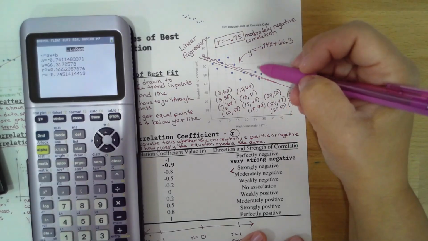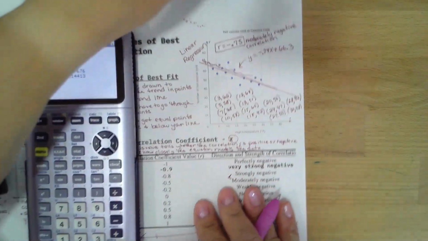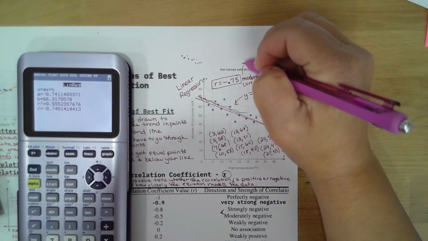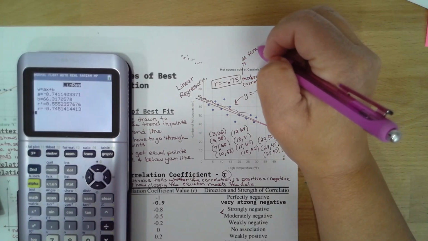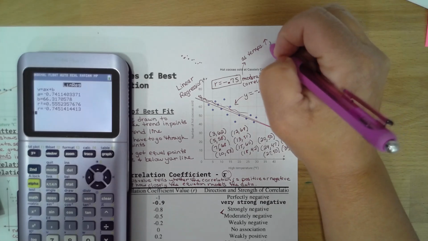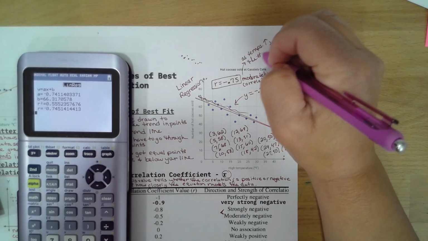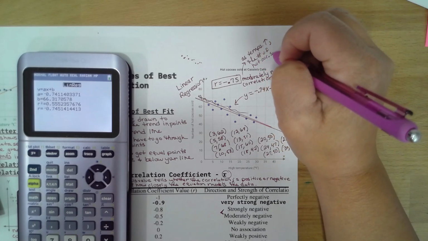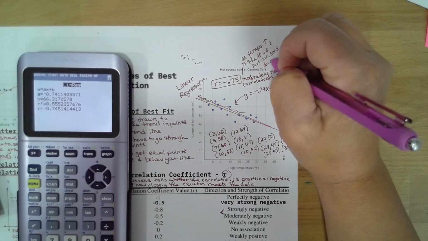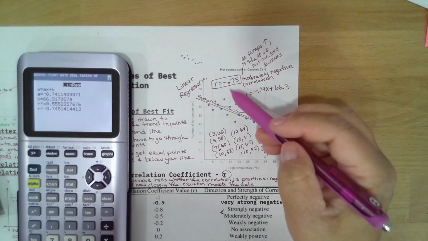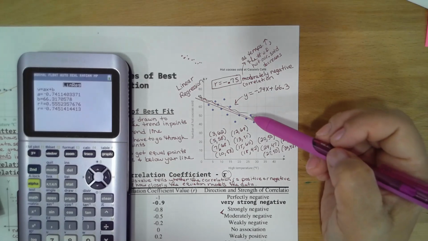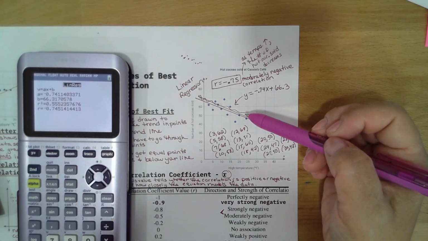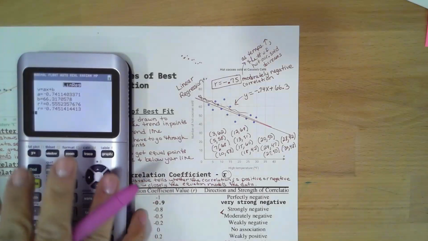And what does this really mean? As high temperatures increase, the number of hot cocoas sold decreases. Okay, so that's really what that number is telling us. Okay, I think that's it.